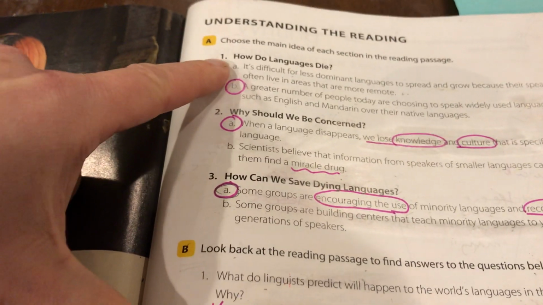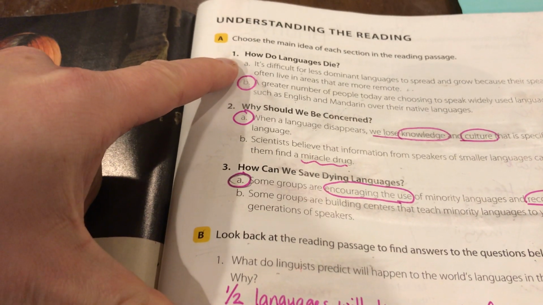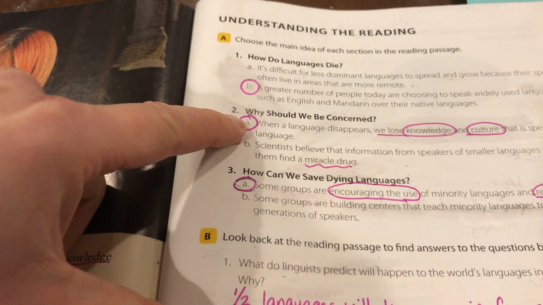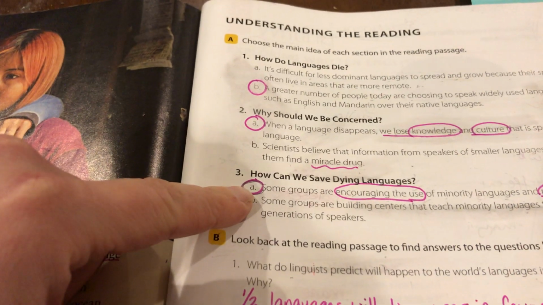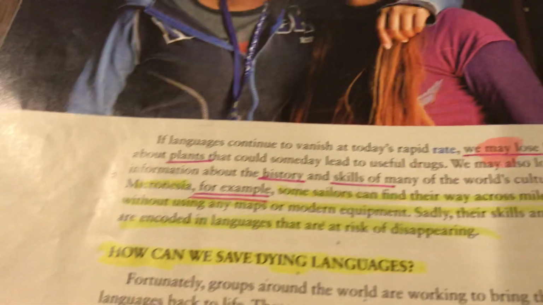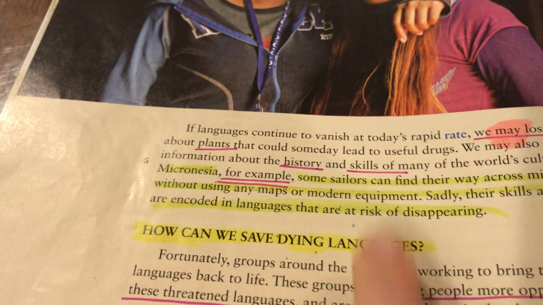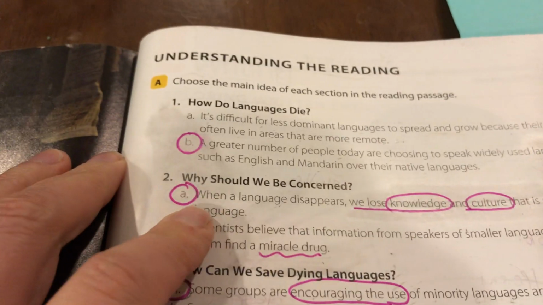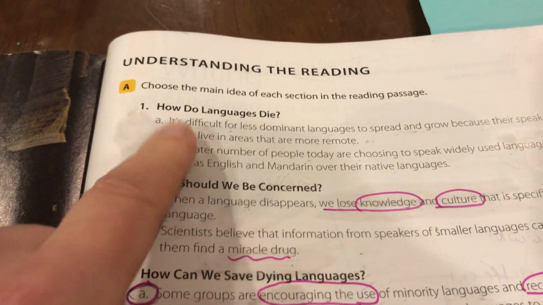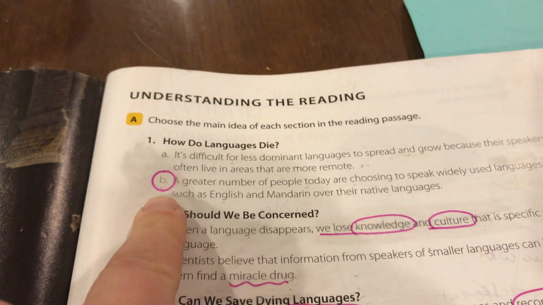So do you notice these questions? How do languages die? Why should we be concerned? How can we save dying languages? These were our headings and our subheadings in the text. So, what is the main idea of the first section? Well, the answer is B.